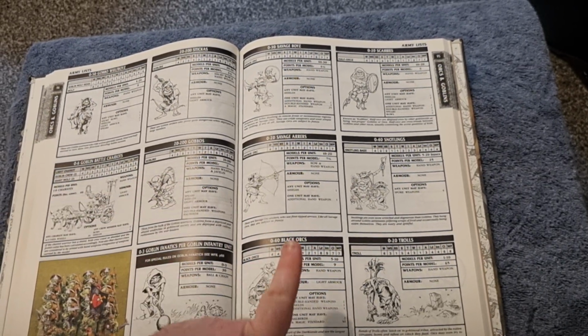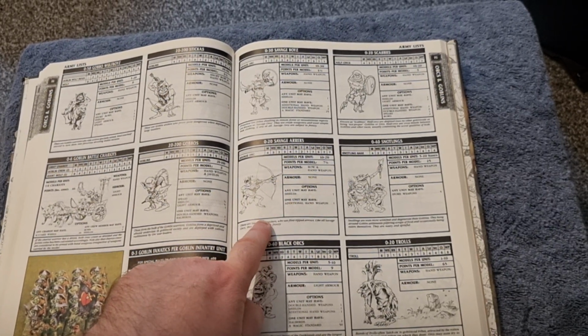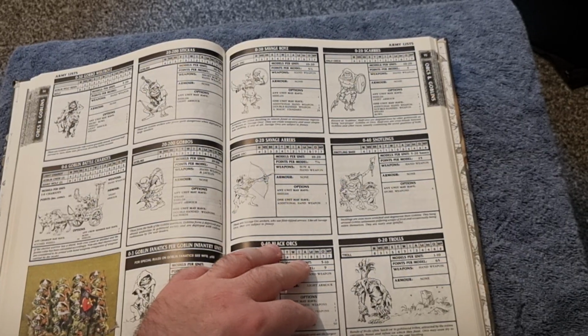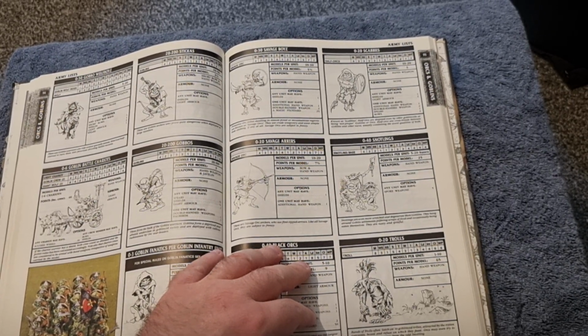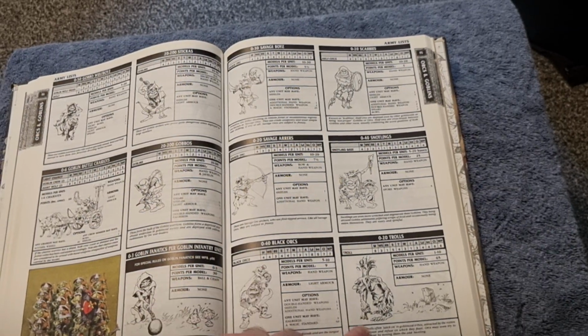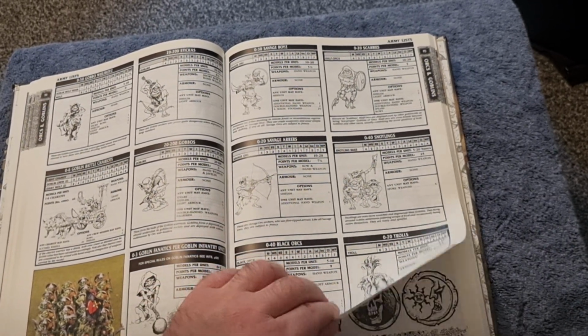Savage arrows. Stickers are the archers and stuff. Goblin chariot, wolf boys. Yeah, can have up to 20 trolls.